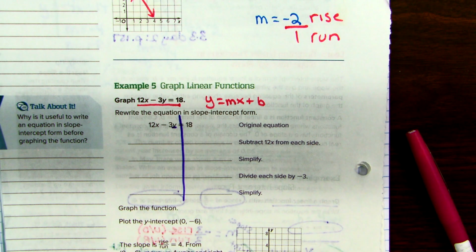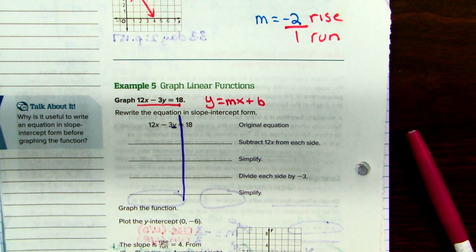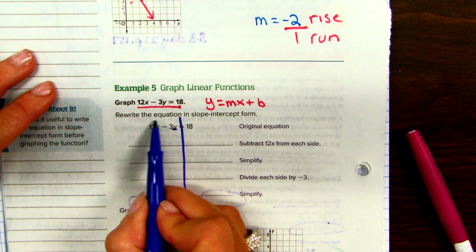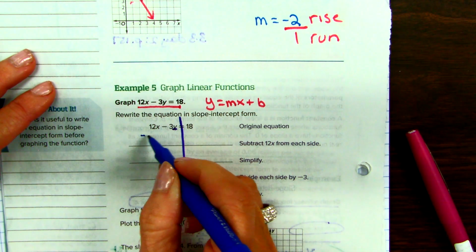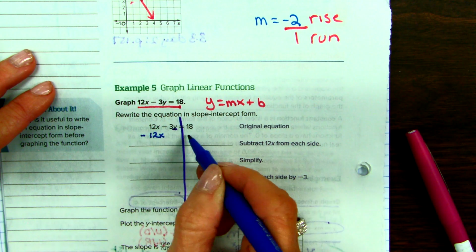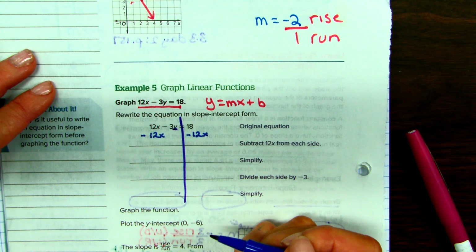What is it? Subtract 12x. I'm being picky with you, all right? You have to take the whole thing and move it to the other side. So we're trying to get y by itself. Let's get this whole chunk out of there by subtracting 12x from both sides.